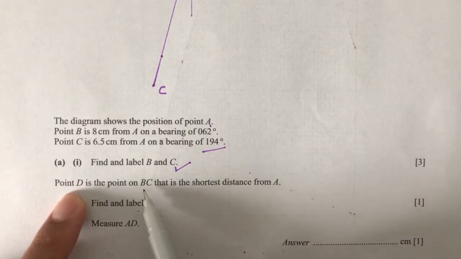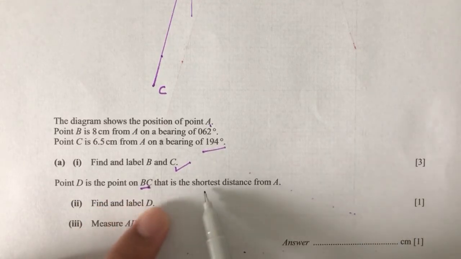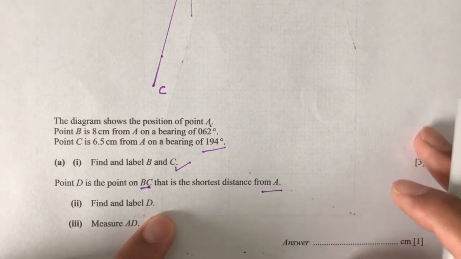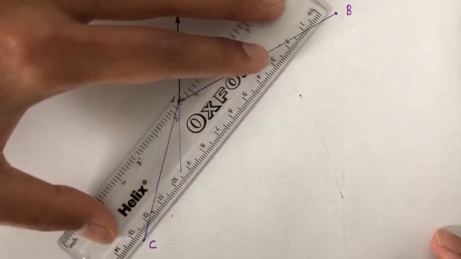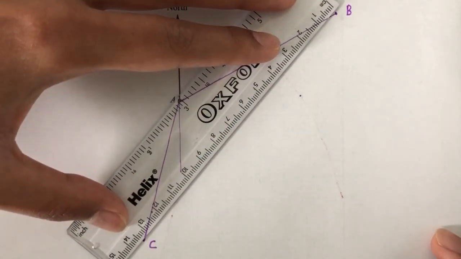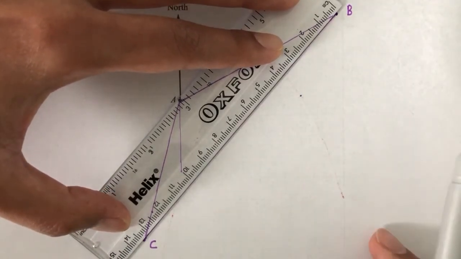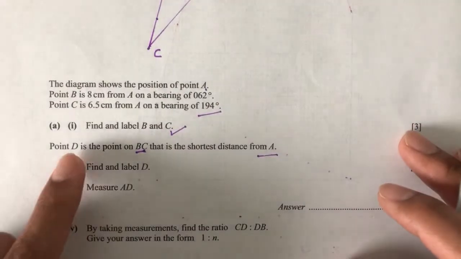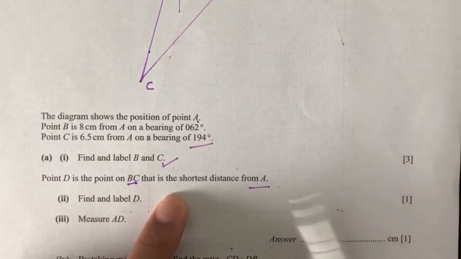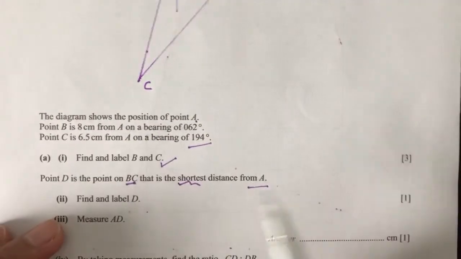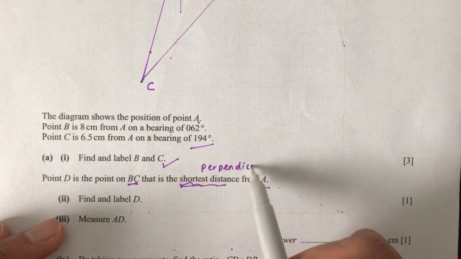Point D is a point on BC, on the line BC, okay. That is the shortest distance from A. So let's join the 2 points B and C to form the line BC. That's the first step. So now the conditions tell you that the point D is on BC, it is on this line, and then it is the shortest distance from A. So know that when you see shortest distance, it is always the perpendicular distance.